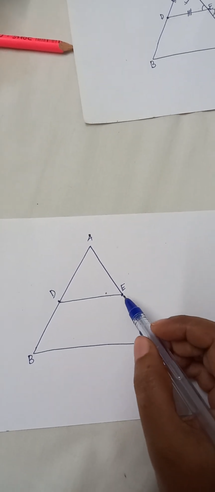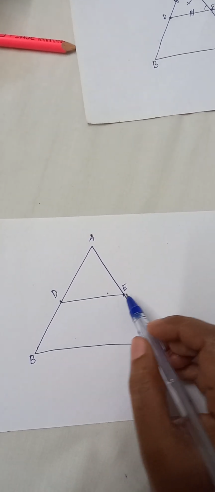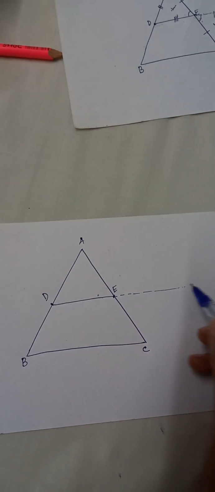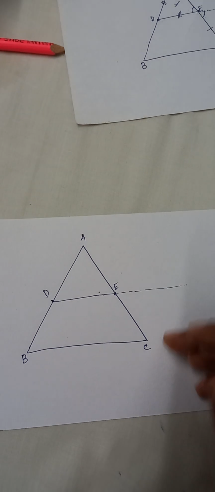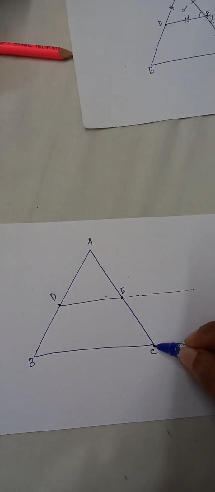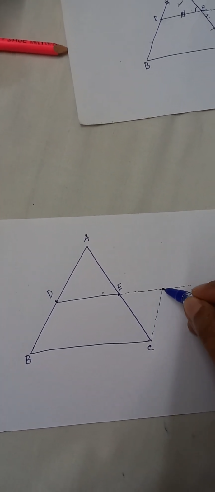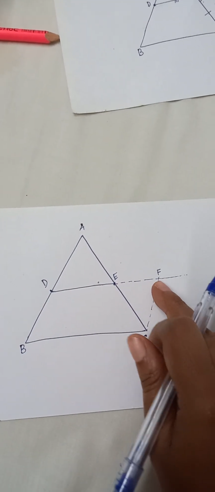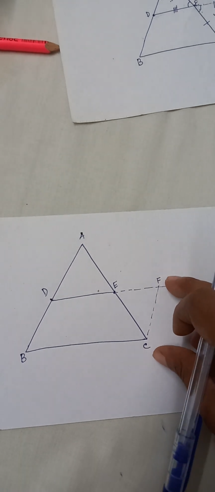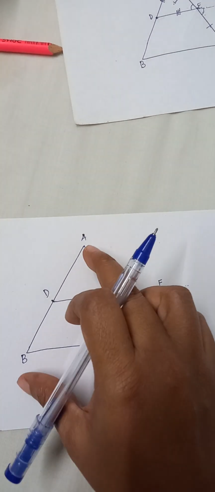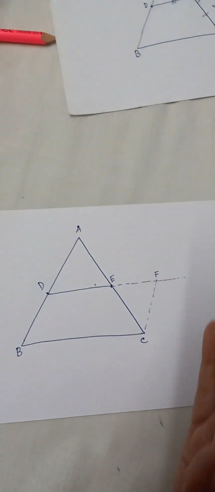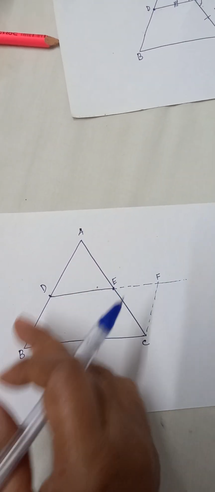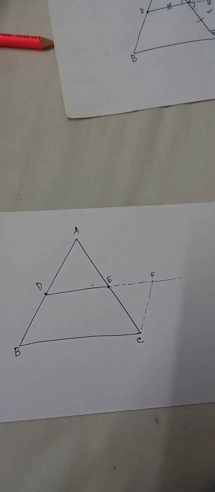For that, I am producing this line DE, and also I am considering another line CF, which meets this line DE extended over here. I am considering this line CF as parallel to line AB. Is it clear? I am drawing this line CF so that it is parallel to the line AB.